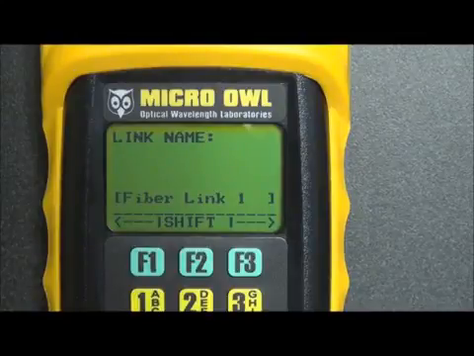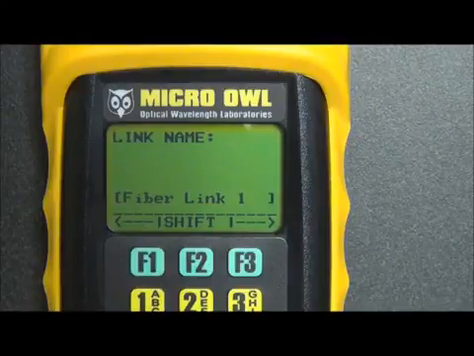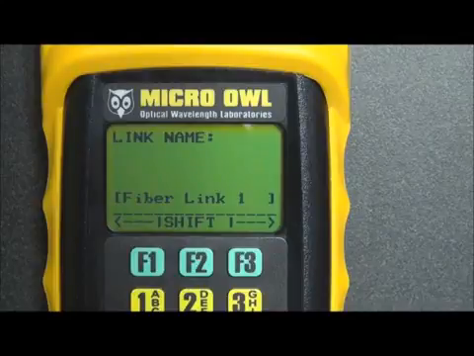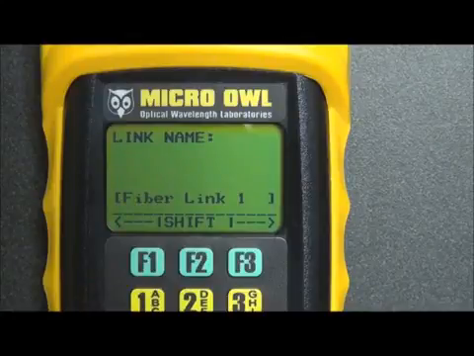Now the link name here can be changed. It can be changed to the job name. It can be changed to the customer you're doing a job for. Whatever you want to do to make the report more meaningful. However, we're just going to leave it at fiber link 1 for our purpose today. So when you're done entering information in an entry screen like this, simply press the Done key.